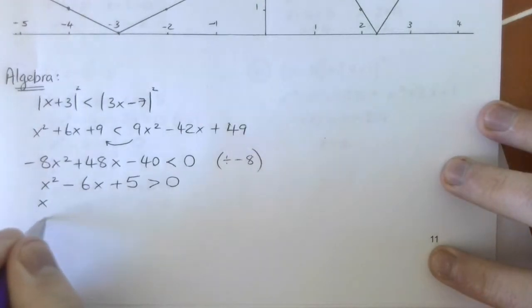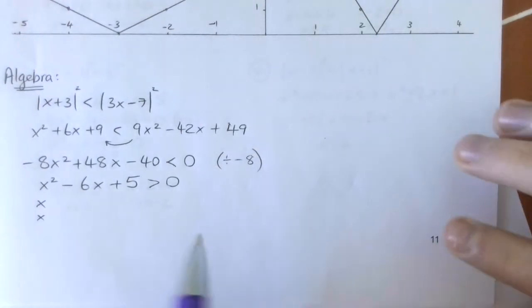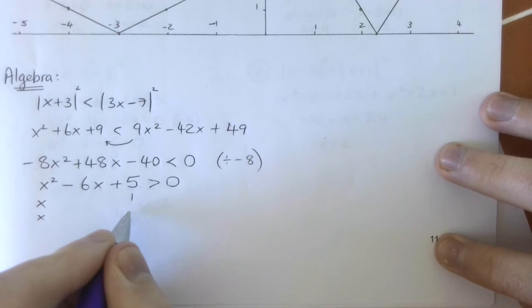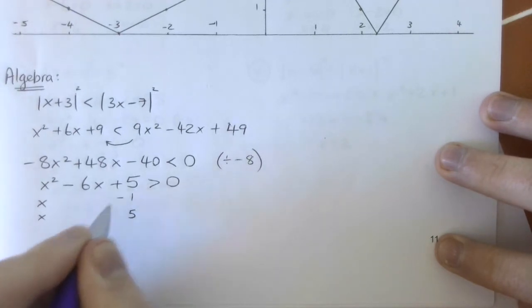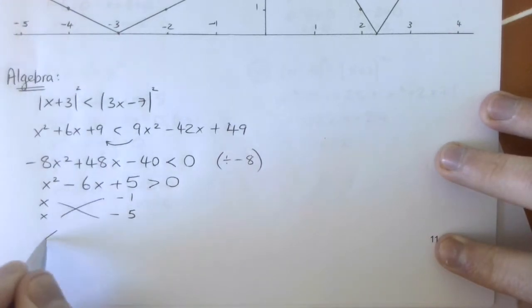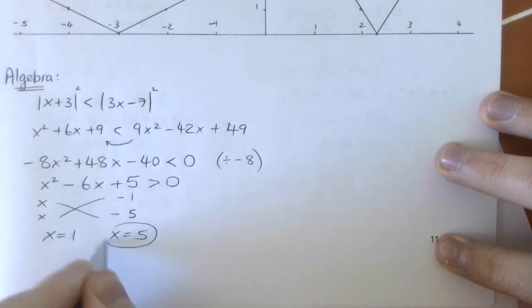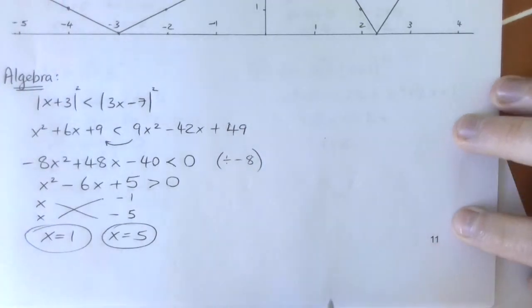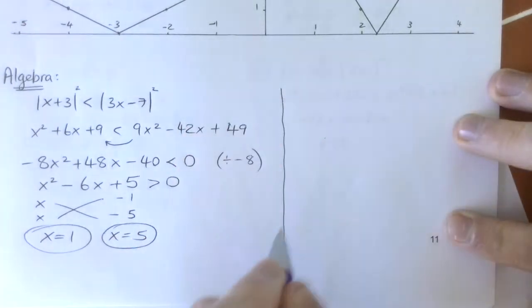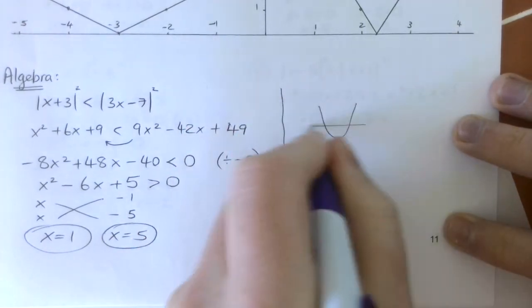And then when we're solving this here, you can see our answers should be the same as the graphical method, where we have 1 and 5. So x is equal to 1, and then x is equal to 5. So there are my two x values. And then to find the actual inequality itself, I'm going to draw a rough diagram of it.